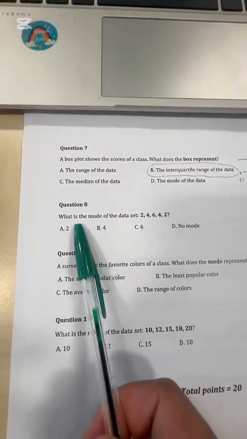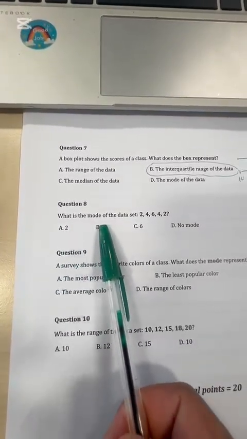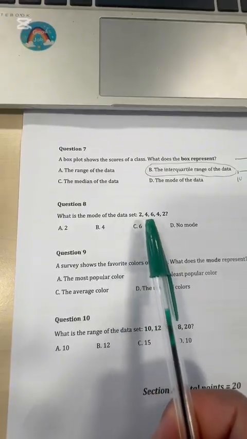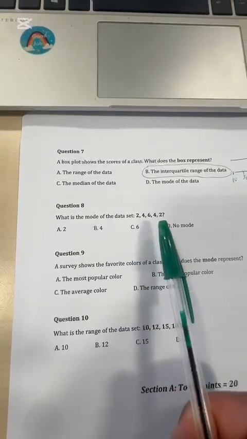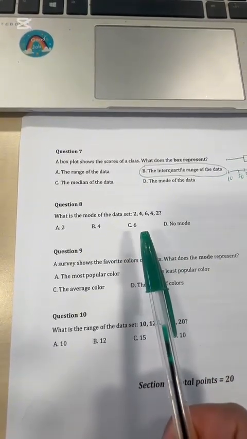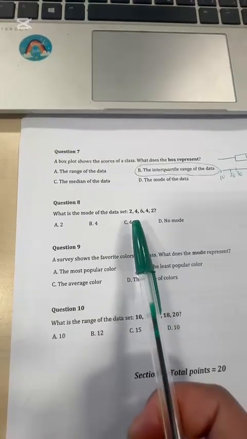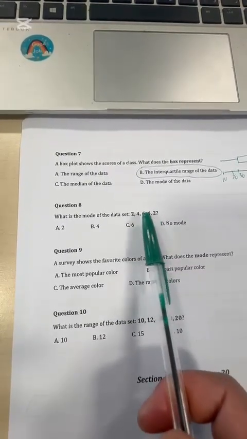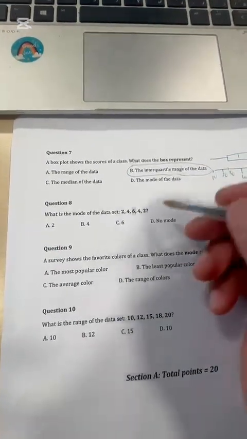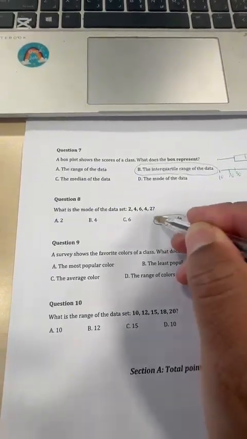Question number 8. What is the mode of the data set 2, 4, 6, 4, 2? The mode is a number that repeats itself the most. In this case, we had two 2s and two 4s. It means that we don't have any mode. So in this case, we have no mode.